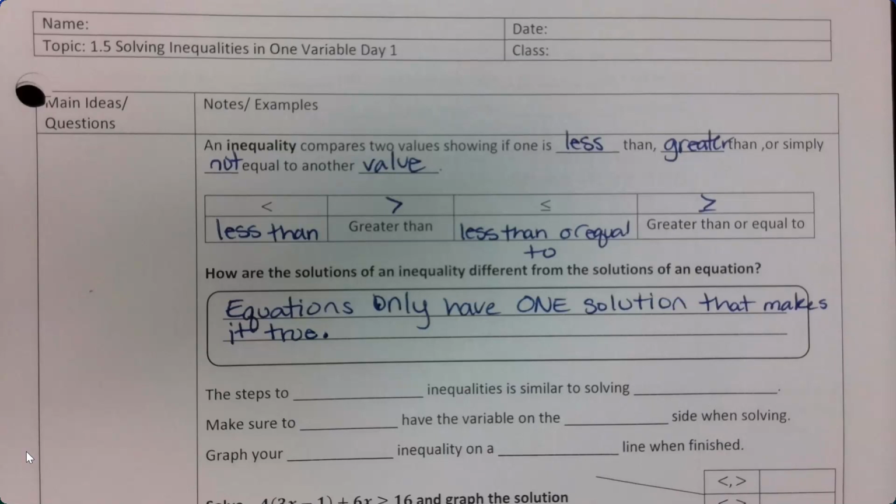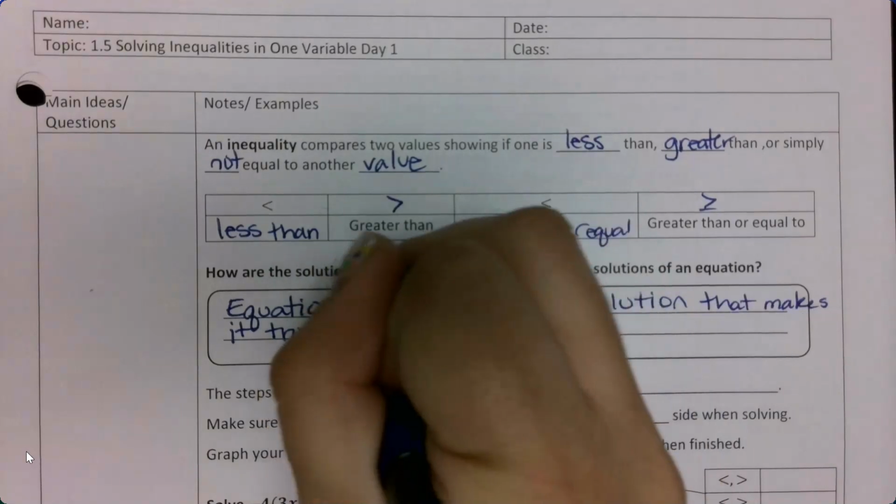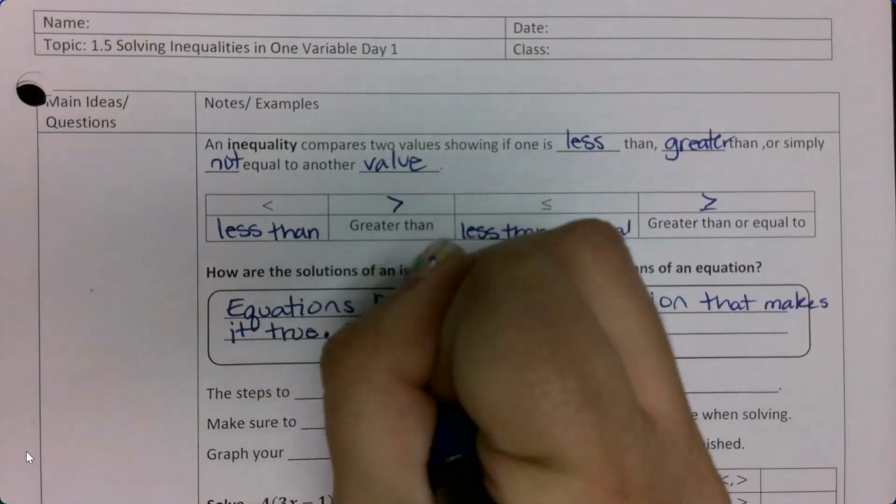I'm just going to give you guys time to copy. Inequalities have many solutions that make it true.